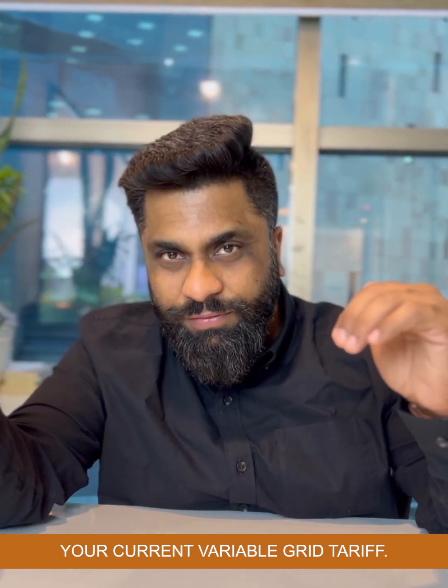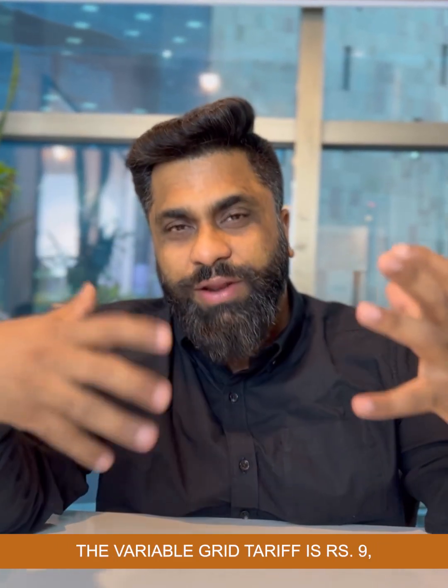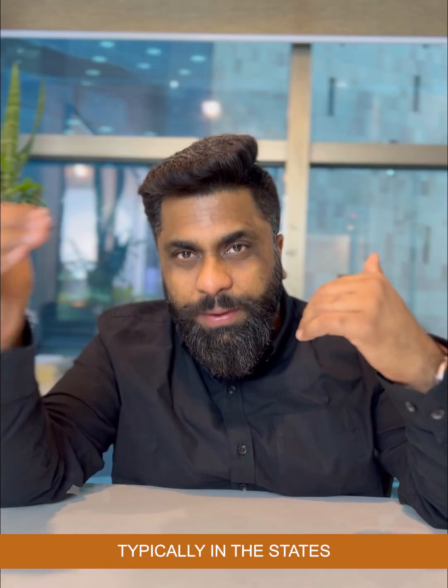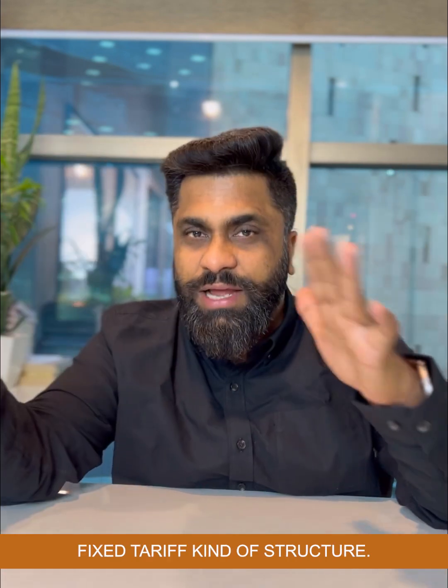Typically in a state where the differential between your current variable grid tariff, let's say in Maharashtra for example, the variable grid tariff is 9 rupees, and let's say solar landed tariff becomes 4 or 4.5 to 5 rupees. Typically in states where the delta is very high, like in Maharashtra, you should go and sign up for a fixed tariff kind of structure. This will give you a good amount of savings over the life of the project because the delta between a variable grid tariff and a fixed tariff is very, very high.